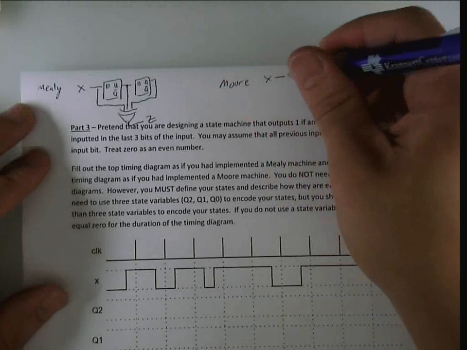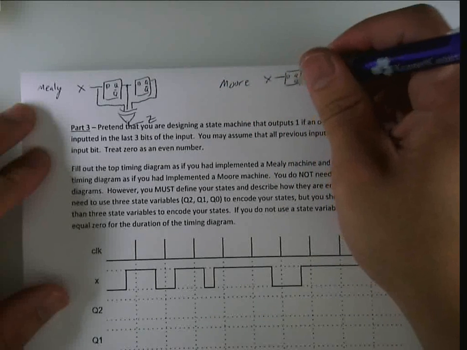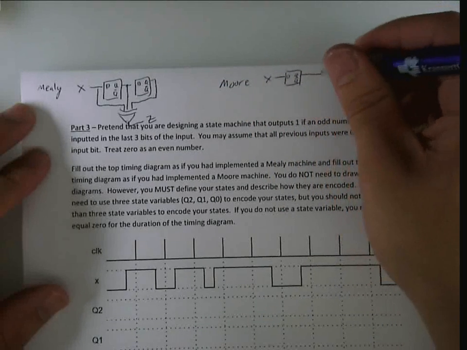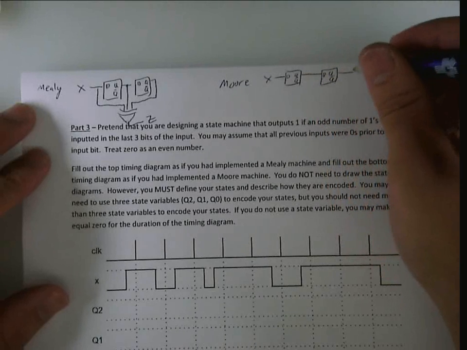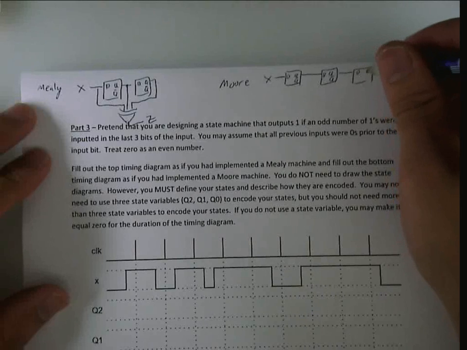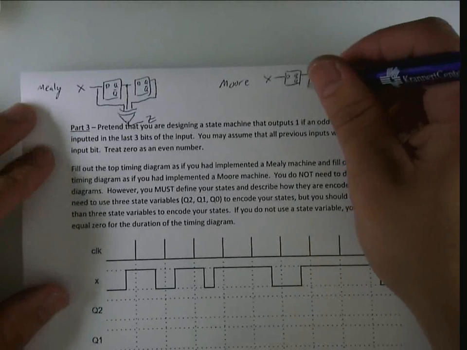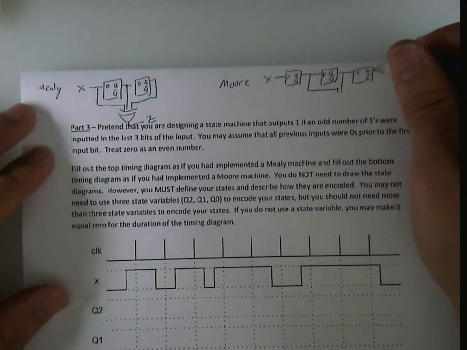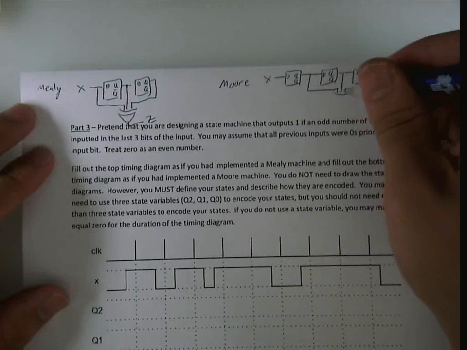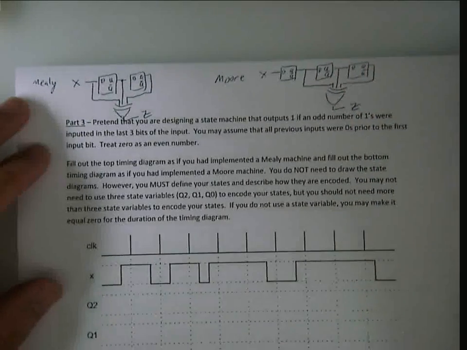So X, D, Q, Q bar, D, Q, Q bar, and now D, Q, Q bar. And we're going to do exactly the same thing here, except we're just going to take the flip-flop outputs, XOR these together, and we have our output Z.